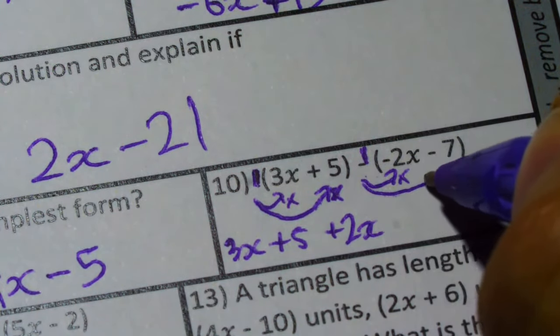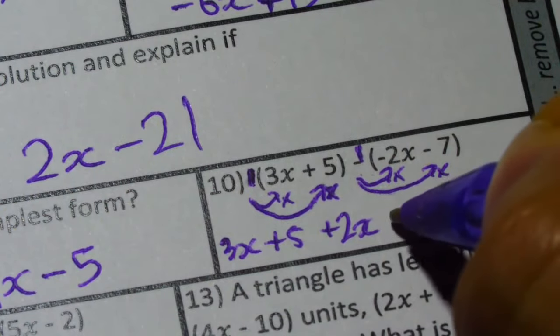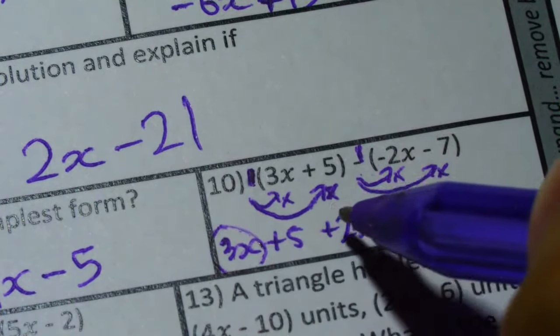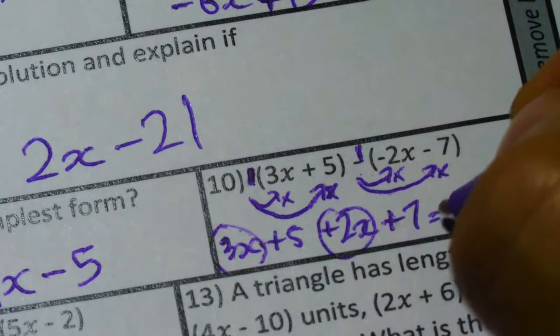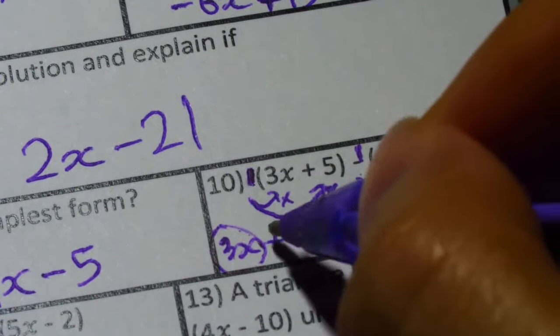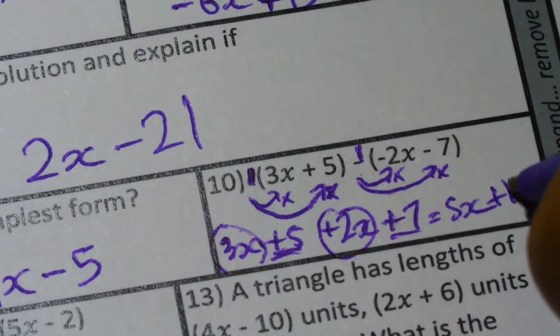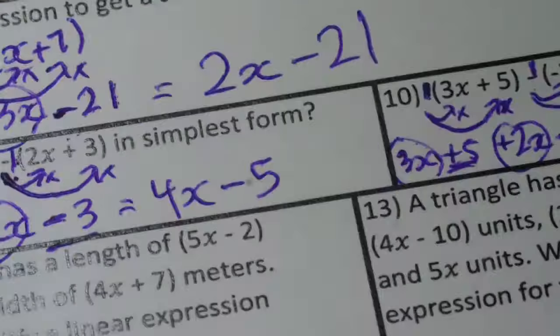Minus 1 times minus 7 is plus 7. So we have 3x plus 2x, that is 5x. Plus 5 plus 7, that is plus 12.